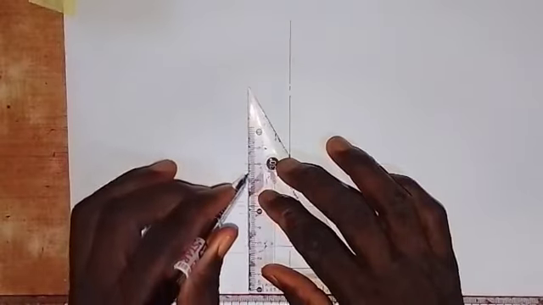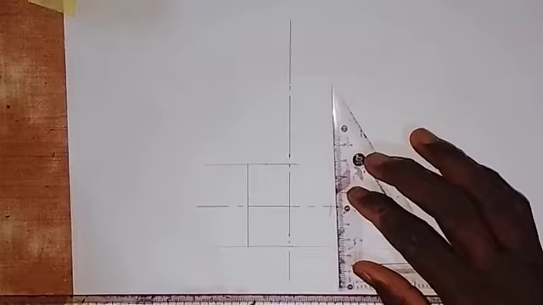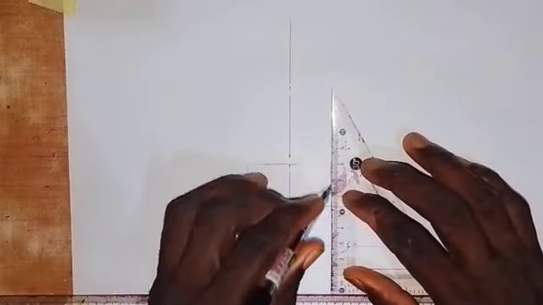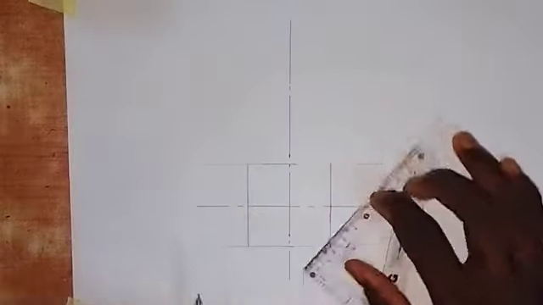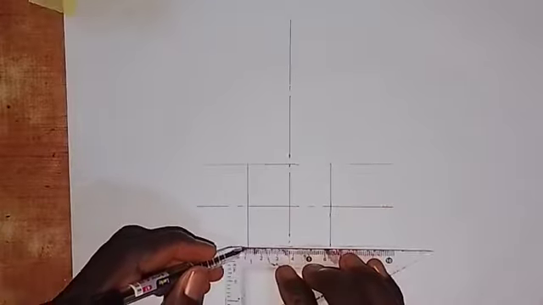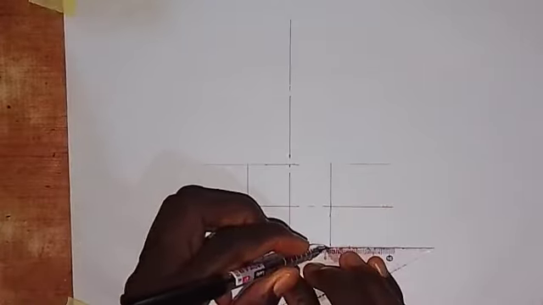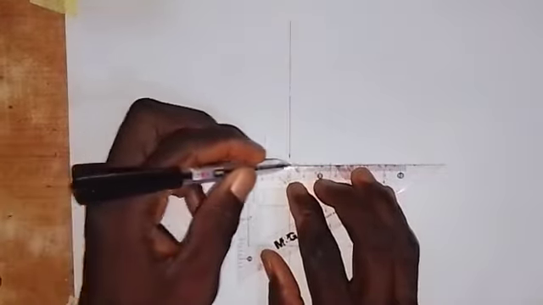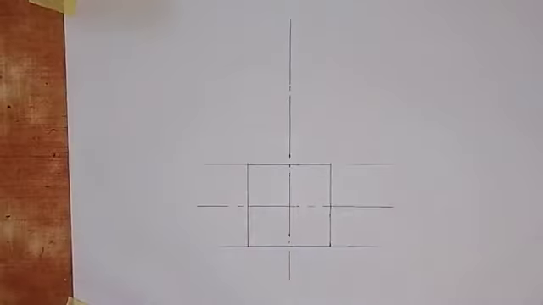So we make it a thick line at once. And then we come to this side, we also draw a vertical line like this. So from here to here. Okay. Then we have to make this line a thick line from here to here. And we also make this line a thick line from here to here. All right, so here we have the square base of the pyramid.